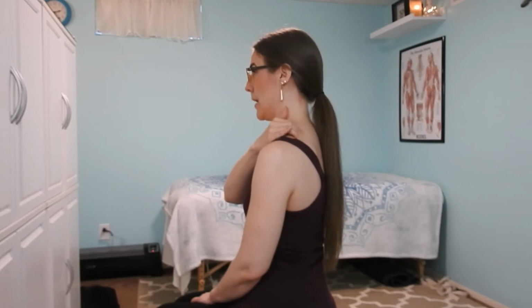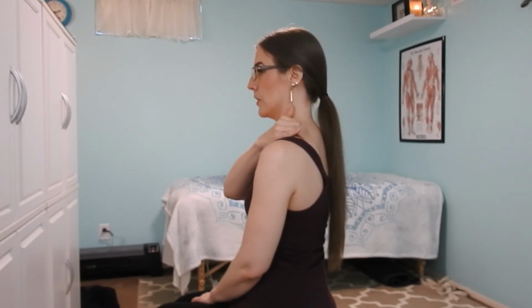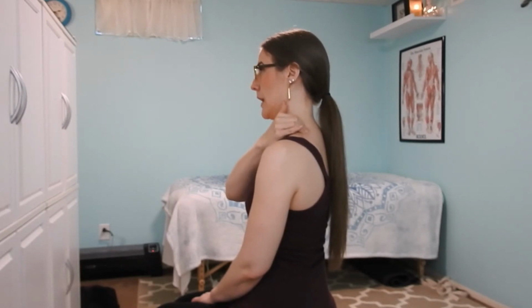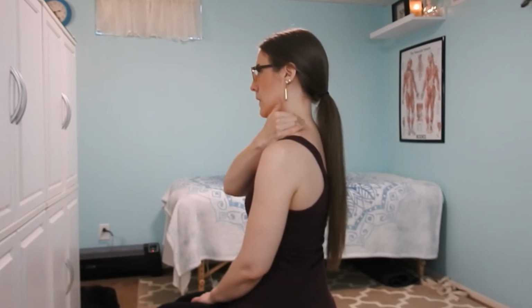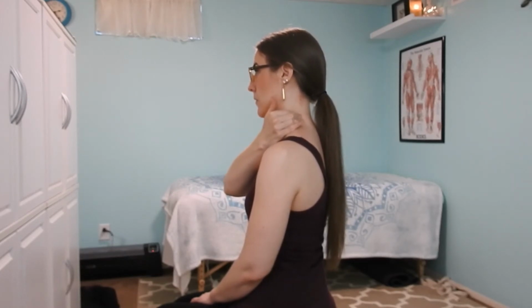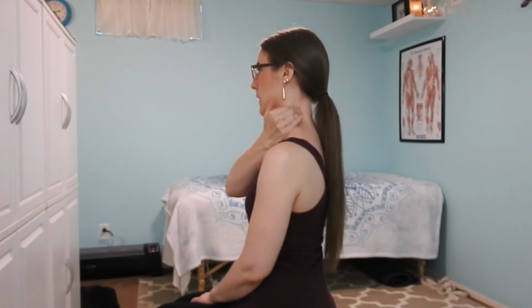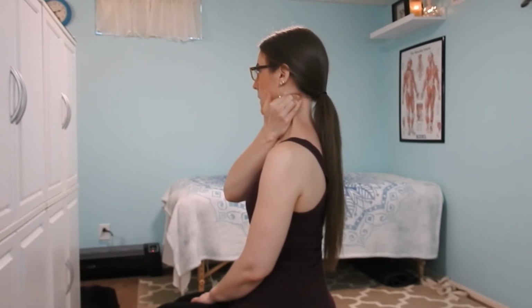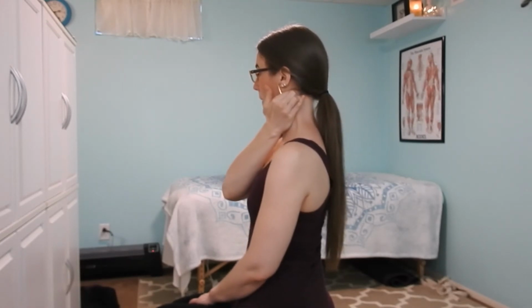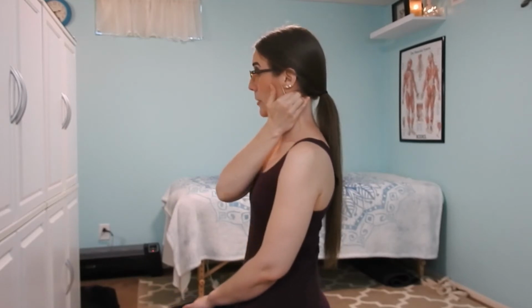Now we're going to work up that ropey texture, you can go back and forth, up through your trapezius muscle towards the base of your head. You are working up your Levator scapula muscle.